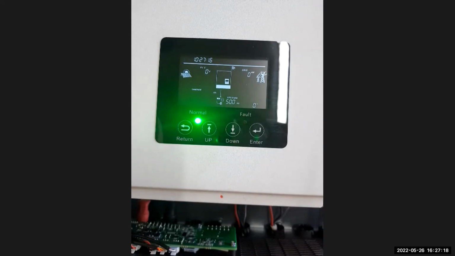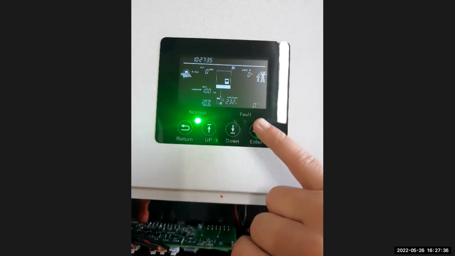Then you see the box flashing with 100 in it. That is the amp hour rating of your batteries. So if you have a 100, 200 or 300 amp hour battery, you just tell the inverter, listen here, I have this size of battery on it at the moment. So that's basically it. And then you press enter.